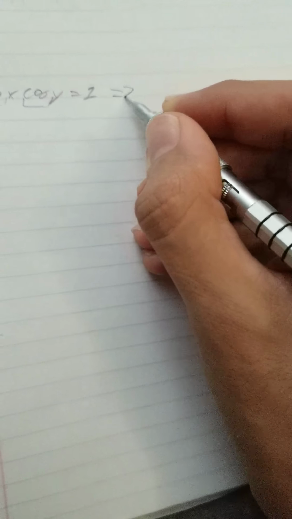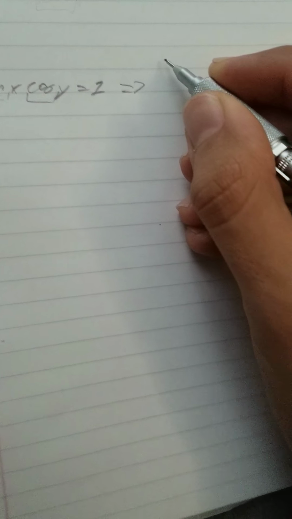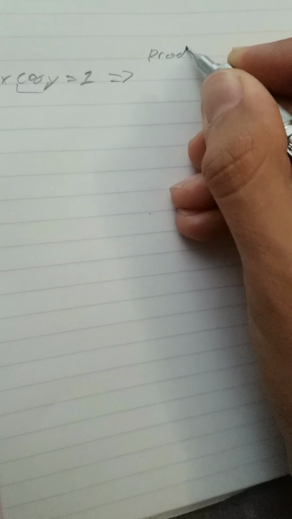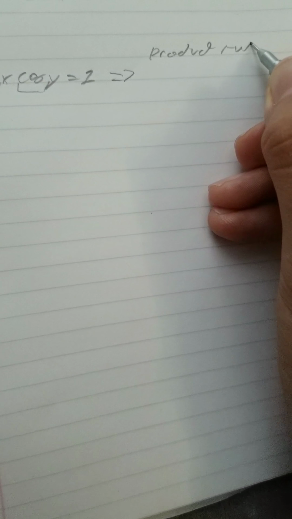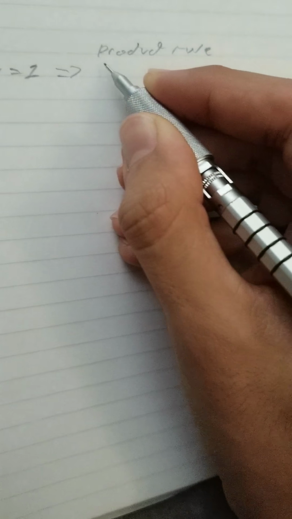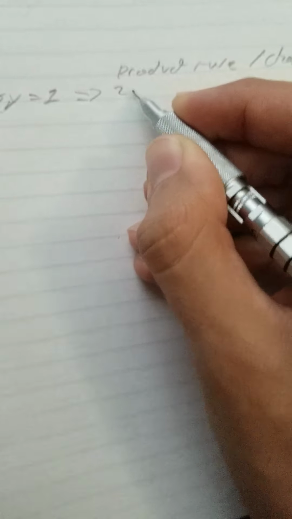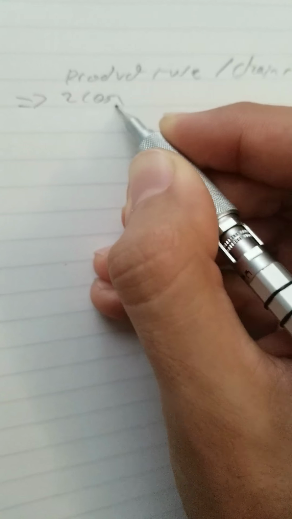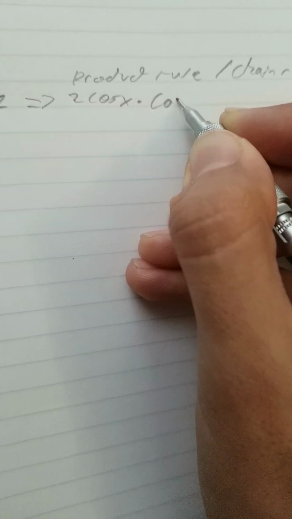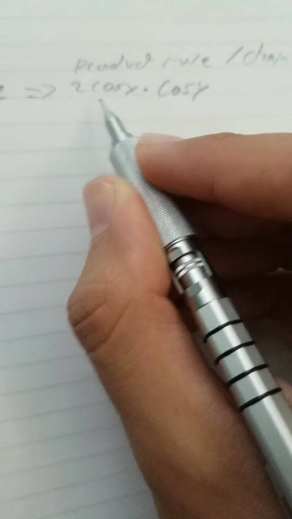So basically, when you start off, you're going to want to use the product rule and chain rule within the product rule. So it's product rule and chain rule, to find 2 cosine x times cosine y.